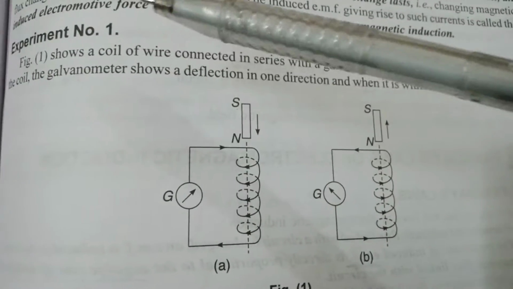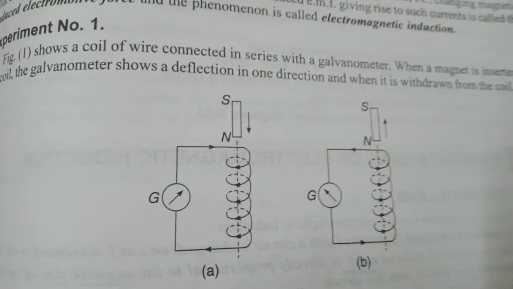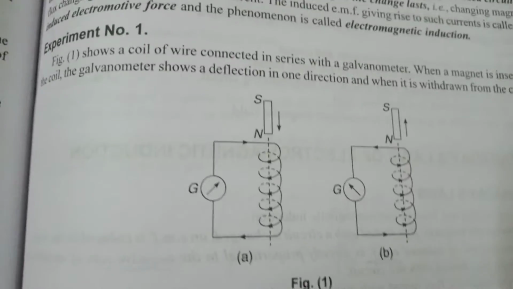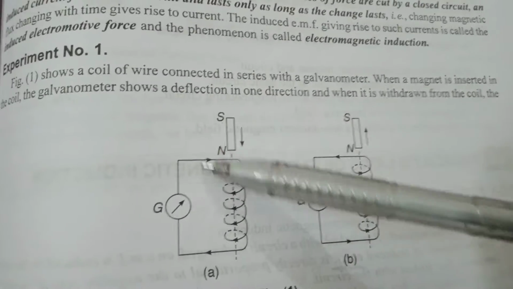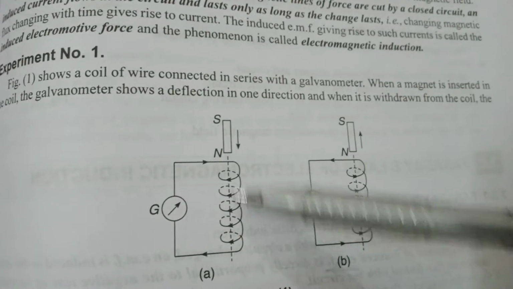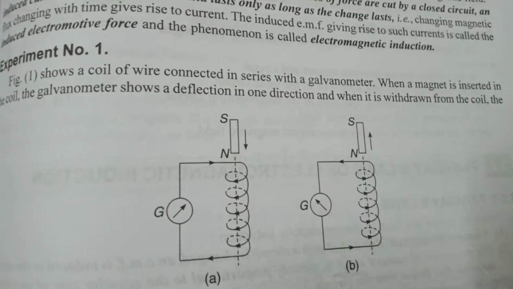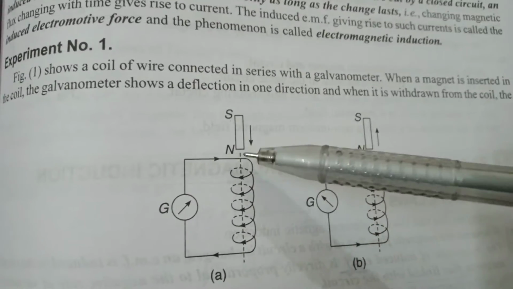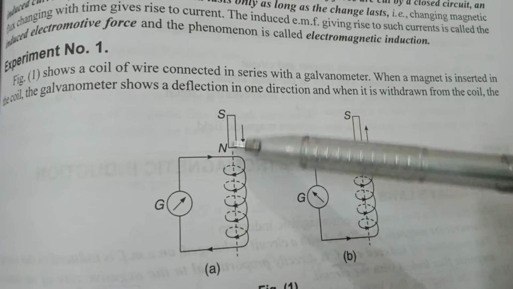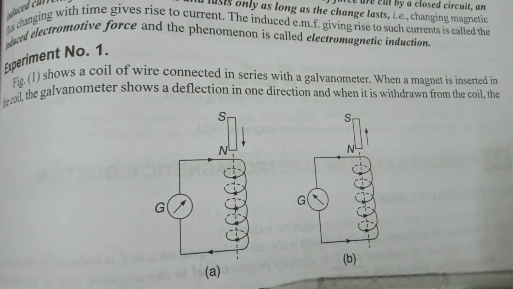So, the first experiment denotes that whenever there is magnetic flux linked with a coil changing. Now, why is the magnetic flux changing? The magnet is moving.